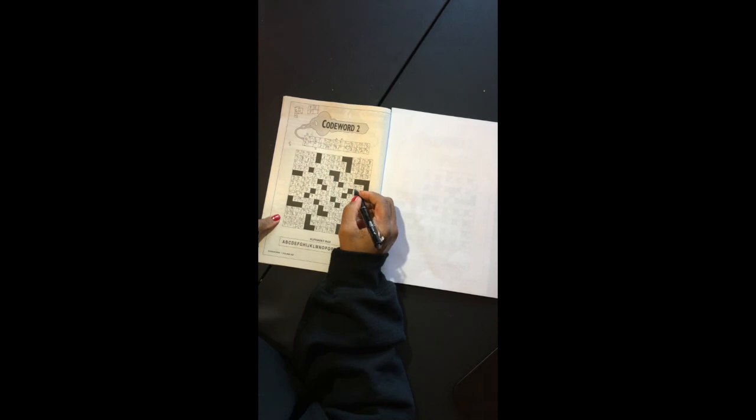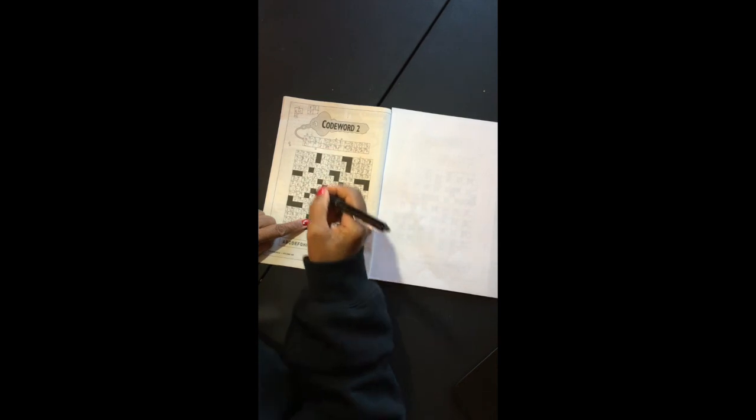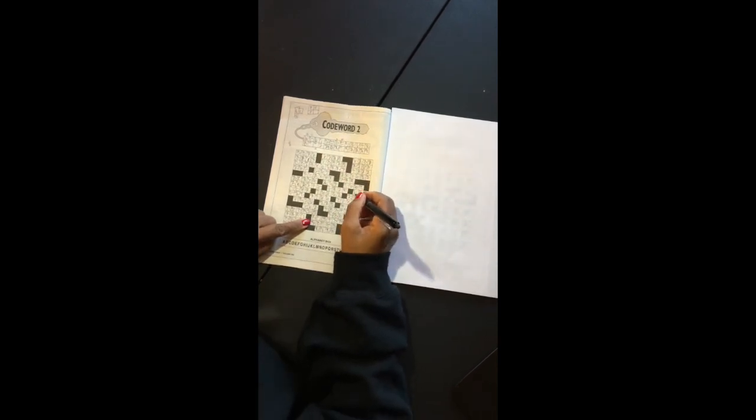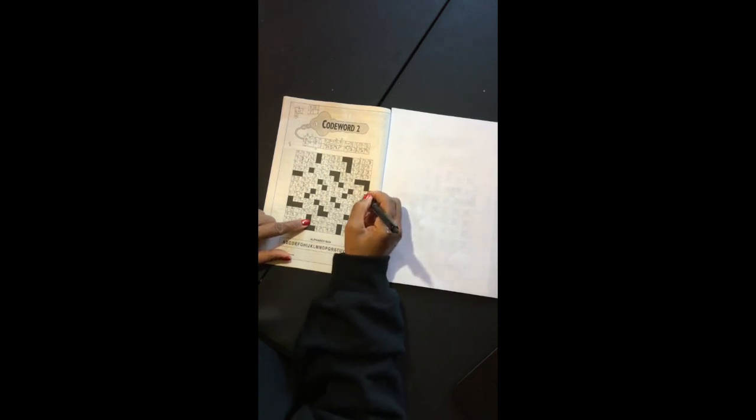Okay. 21 is, okay, so we haven't used H. 19 is H, historical. And we haven't used the W. So that makes sense. 15 would be W, wary.